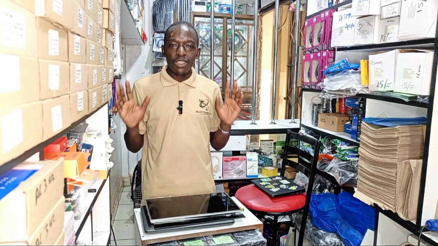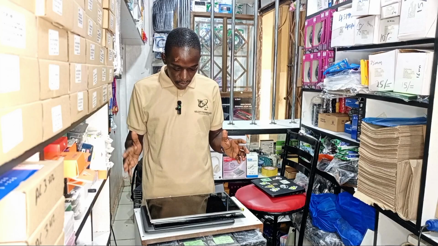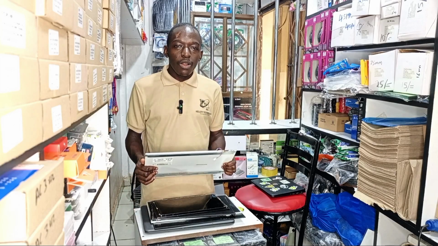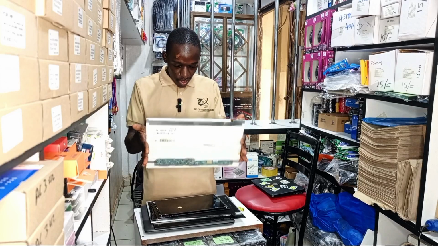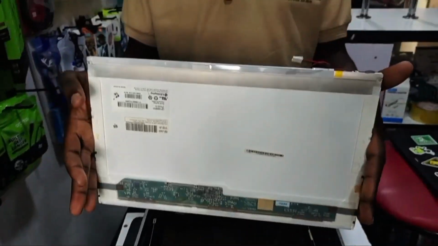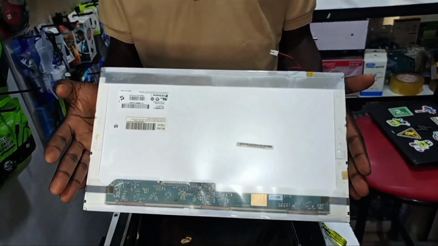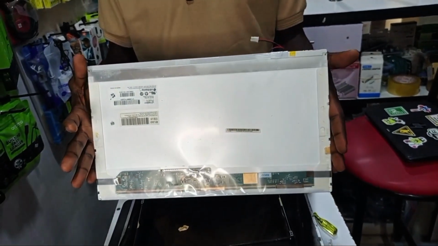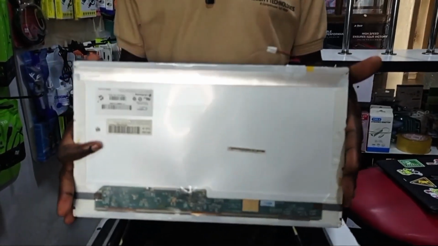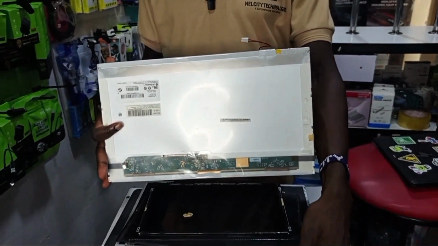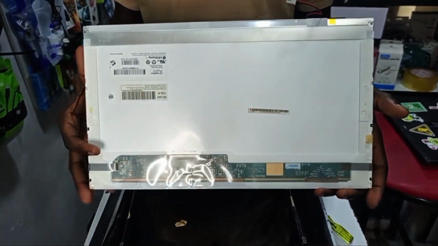So the first thing we look at is the size of the screen. We have different sizes of screen. First, let me note, these are not new screens. For these examples, I'm not using new screens. These are screens that were removed from a client's laptop, so don't be surprised if it looks old and dusty. These are not new screens, but the one we'll be replacing on the laptop will be a new screen.